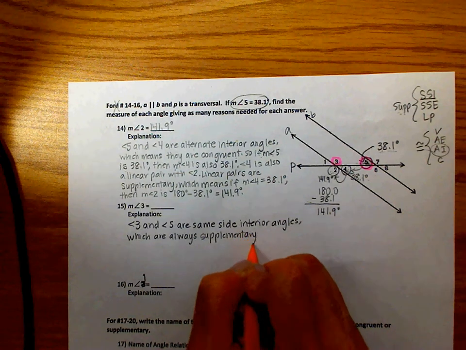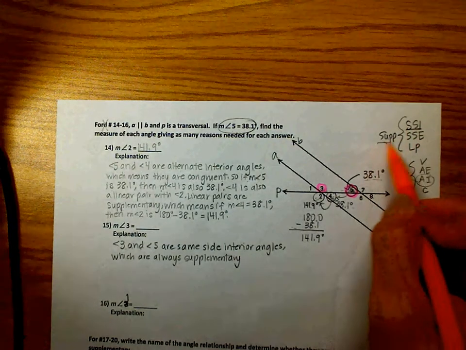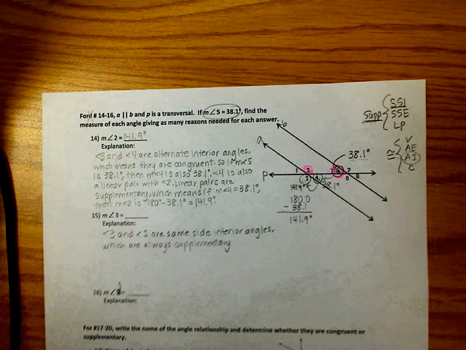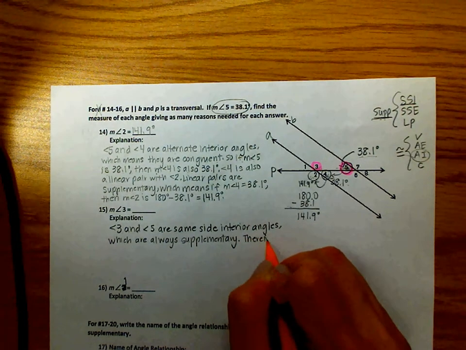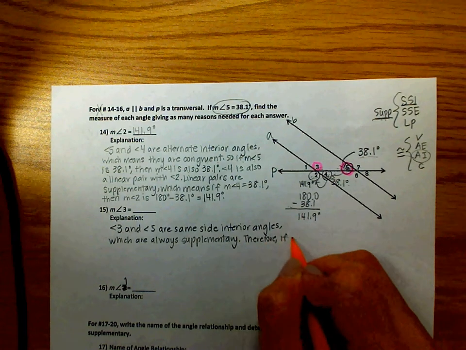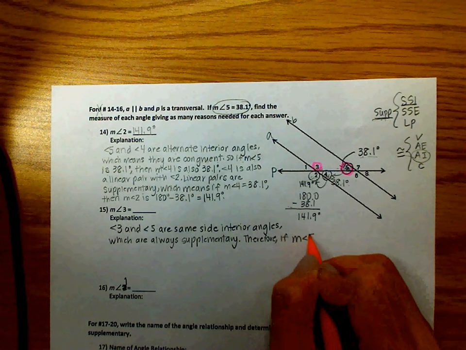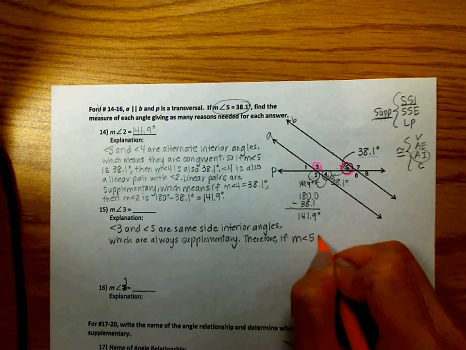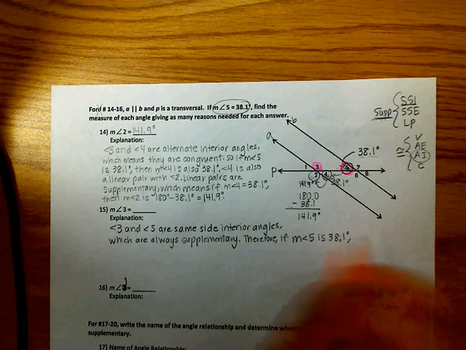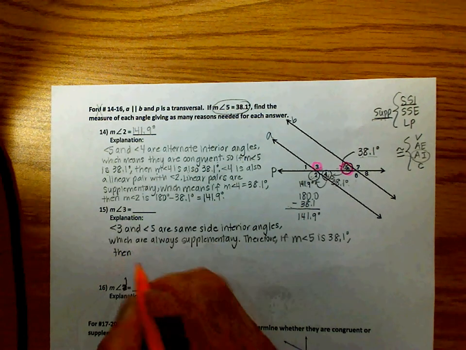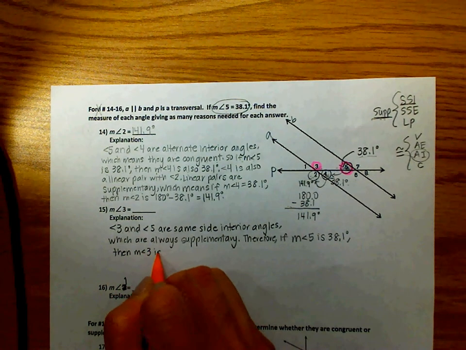Therefore, if the measure of angle 5 is 38.1 degrees, then the measure of angle 3 is 180 degrees minus 38.1 degrees, which is, what is that?